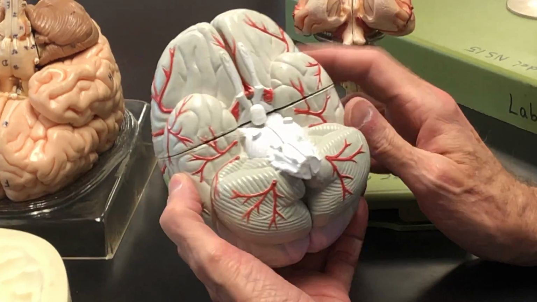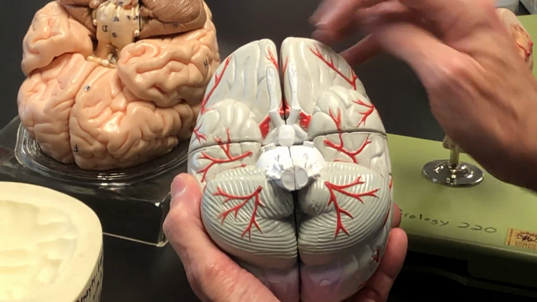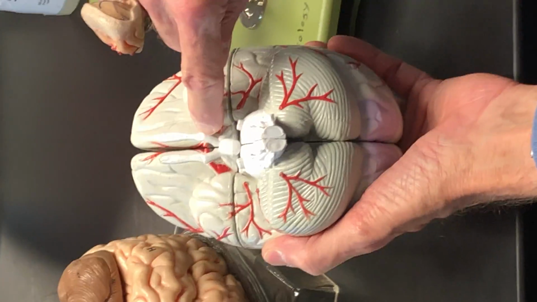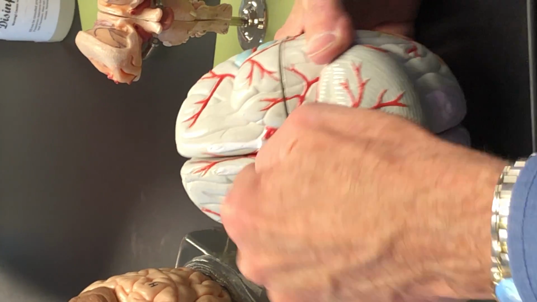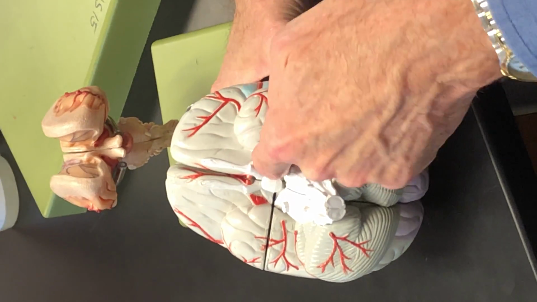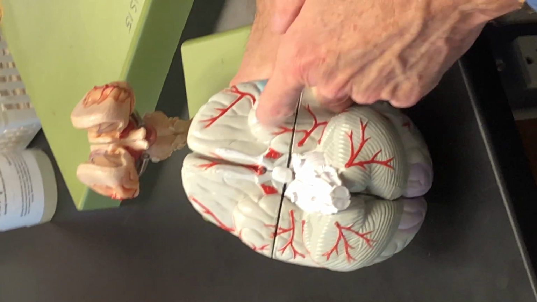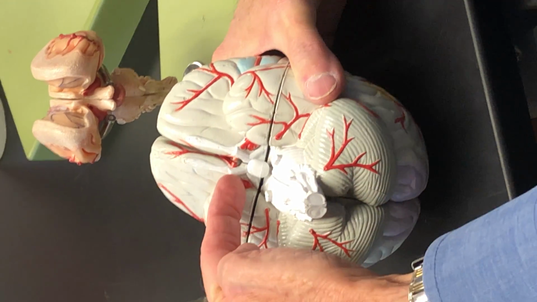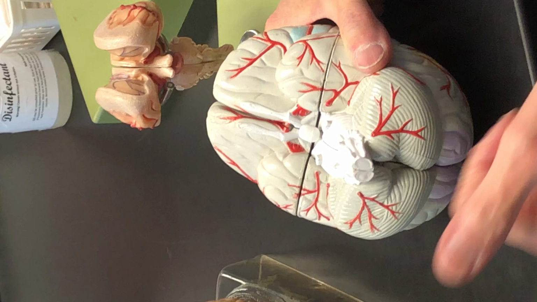Let's see. This inferior view, left and right olfactory bulb, left and right olfactory tract. That little nub right there is the left optic nerve. That little nub there is the right optic nerve. And notice how they form an X? The nerves from the two upper bars of the X, the tracts down here, down there, form the two lower bars of the X. So left optic nerve and tract, right optic nerve and tract. In the center of the X is the optic chiasm.